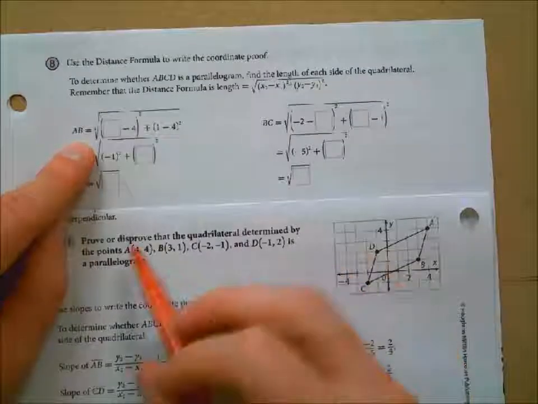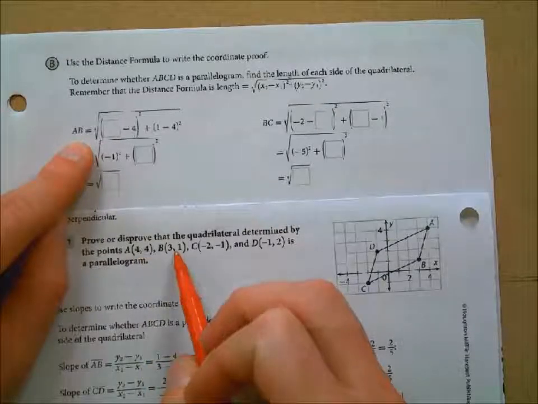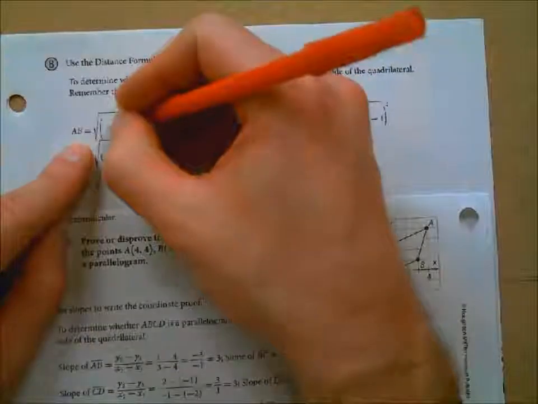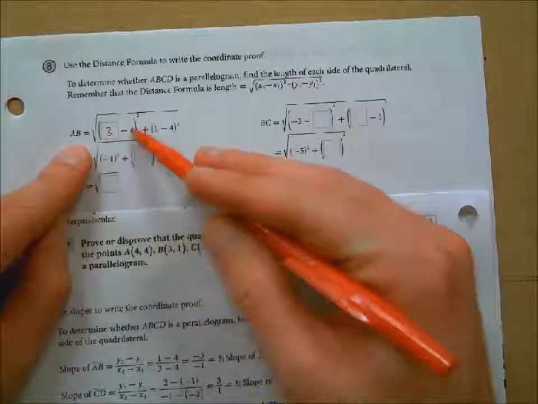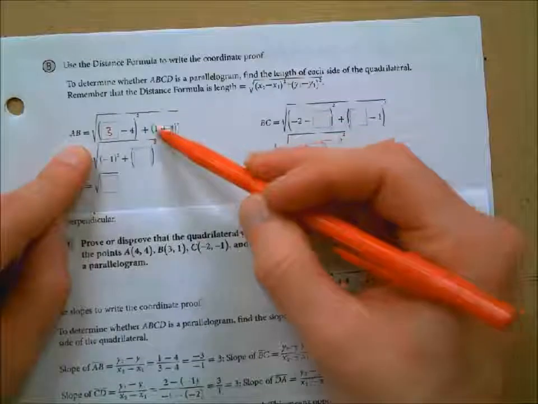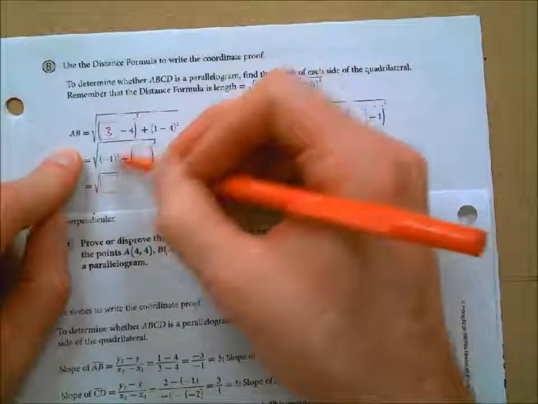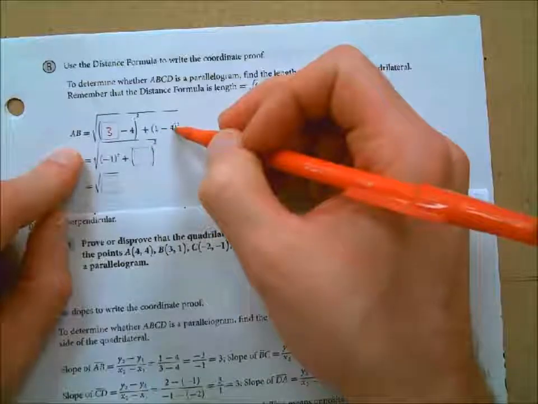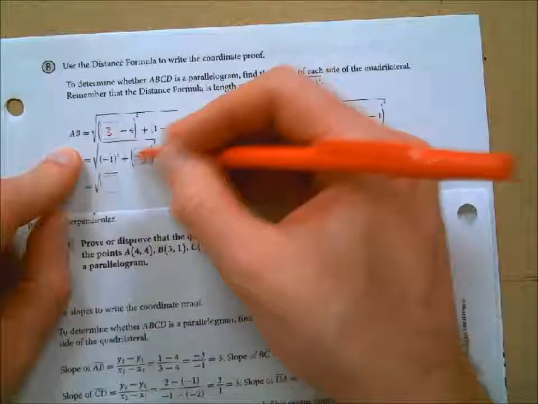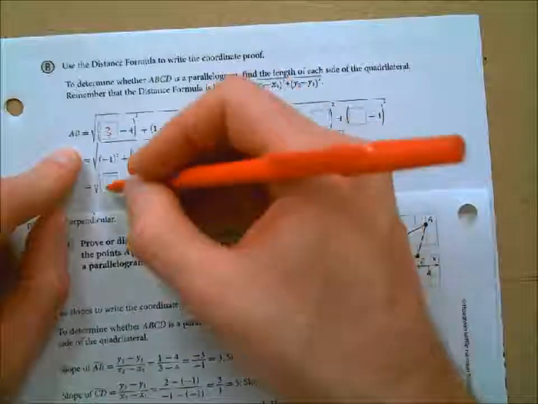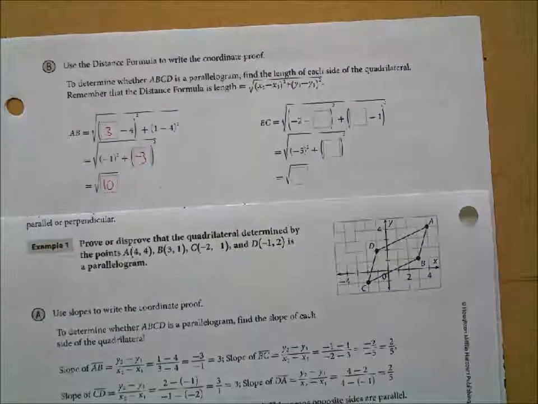So from A to B, A has coordinates 4, 4, B has coordinates 3, 1. Okay, and so it looks like they use, there should be a 3 here. 3 minus the 4 squared plus 1 minus the 4 squared. Okay, so 3 minus 4 is negative 1 squared. 1 minus 4, negative 3 squared. And so negative 1 squared is 1 plus negative 3 squared, which is 9. So it's going to give us the square root of 10. Okay, so AB is the square root of 10 there.